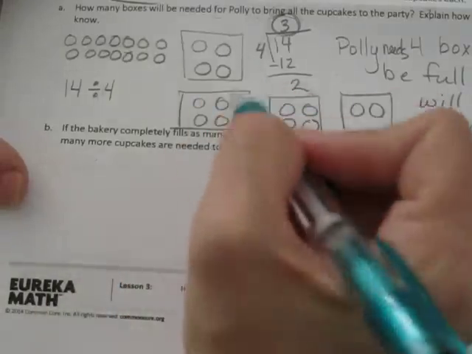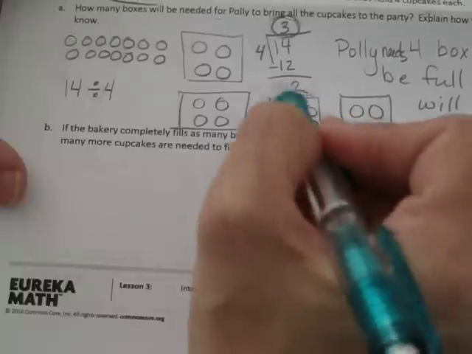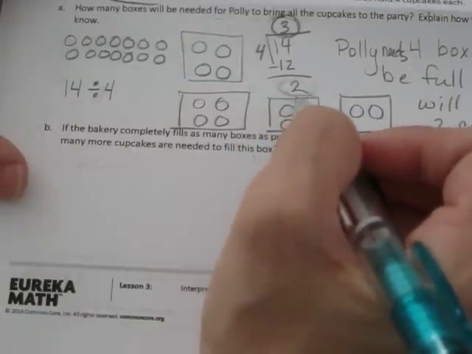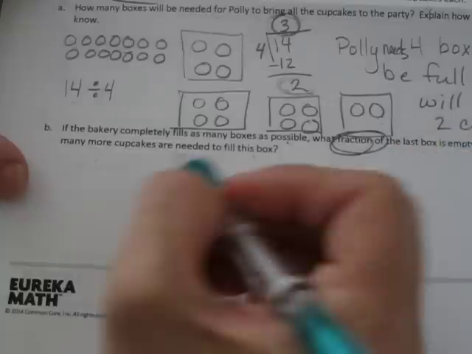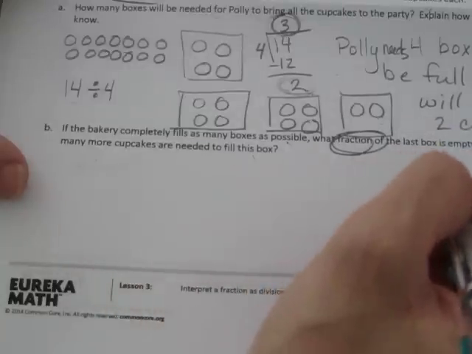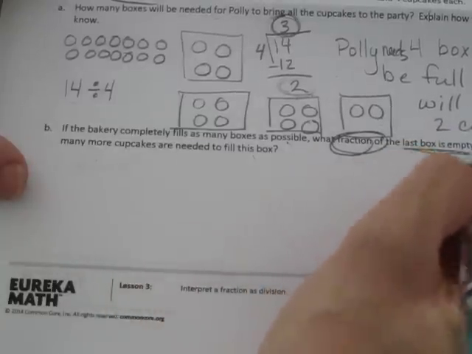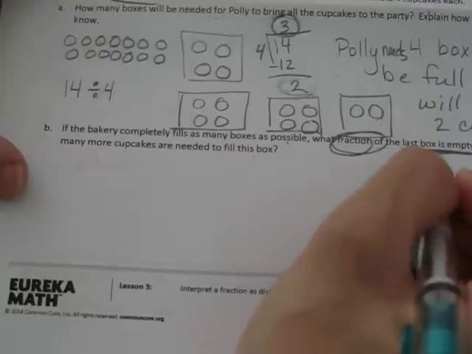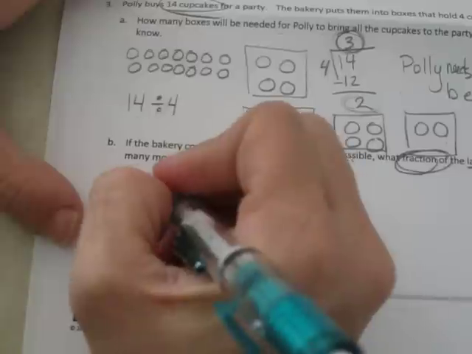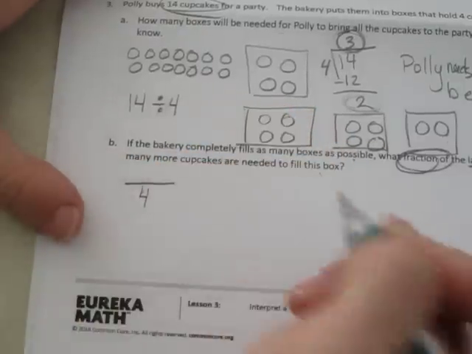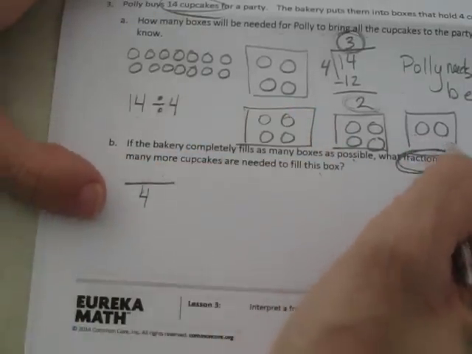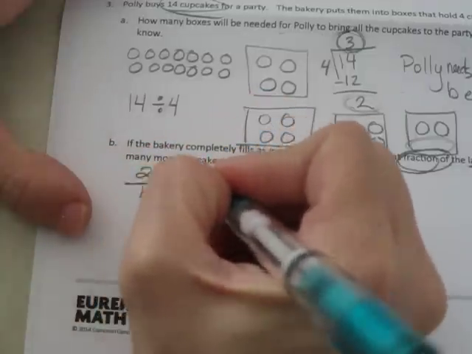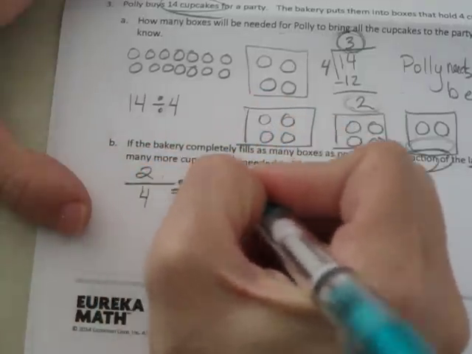Well, the good thing is we kind of already drew a picture, or we can look here. So I have 2 left over. Okay. And so if the baker completely fills as many boxes, what fraction of the last box is empty? Well, how many cupcakes can we fit in a box? We can fit a total of 4 cupcakes, so that's my denominator. And how many are missing? 2 of them. And actually I can simplify this and divide each one by 2, which gives me 1/2.